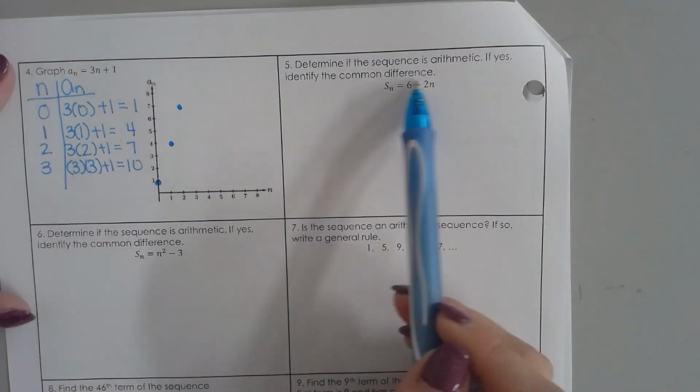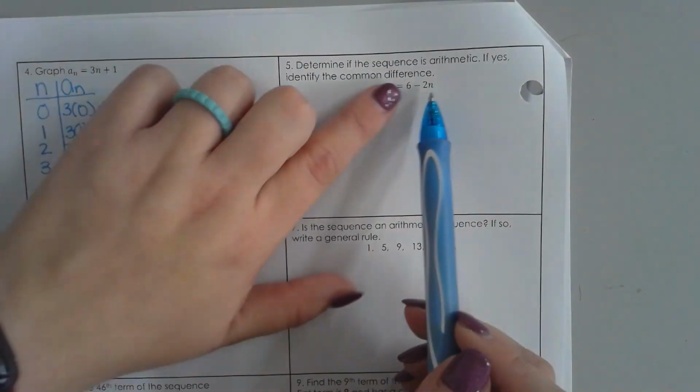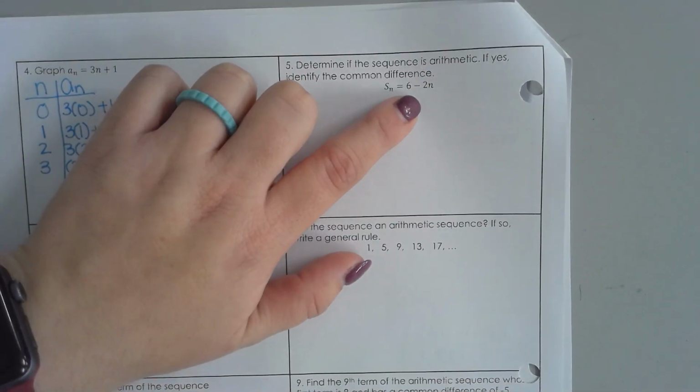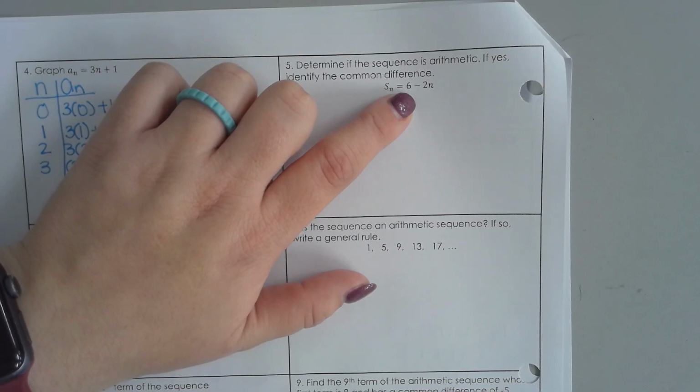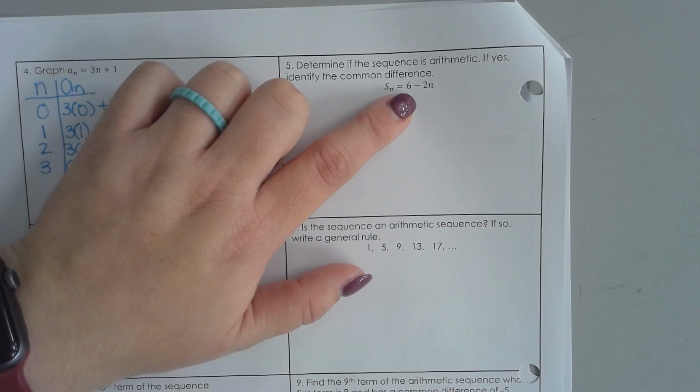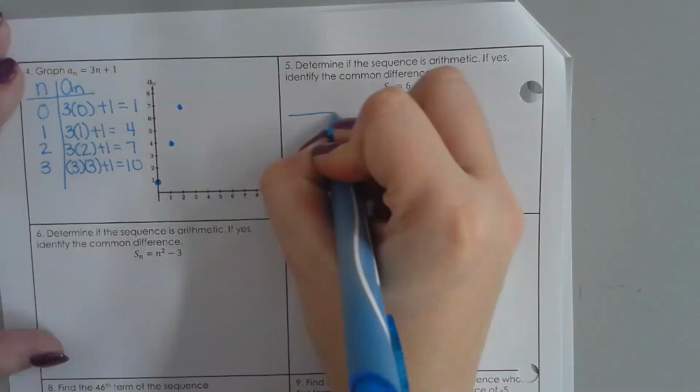If yes, identify the common difference. So just by looking at this, does it look like a y equals mx plus b type? Is it kind of in that format? It is. So it should be arithmetic. It should be linear.